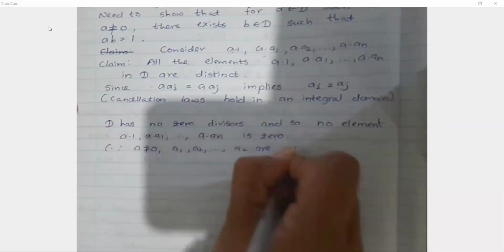Because a is non-zero, a1, a2 up to an are all non-zero, including 1, that is.